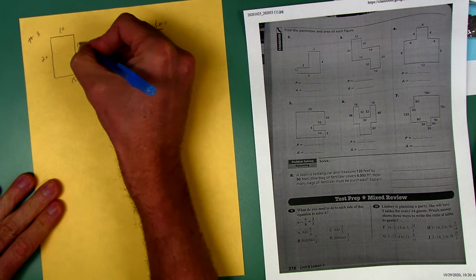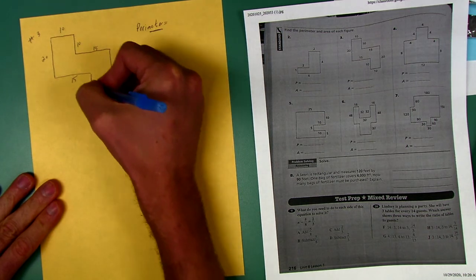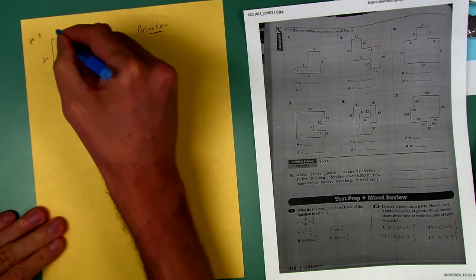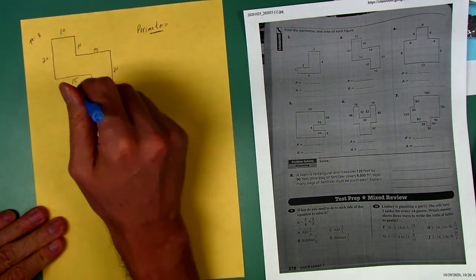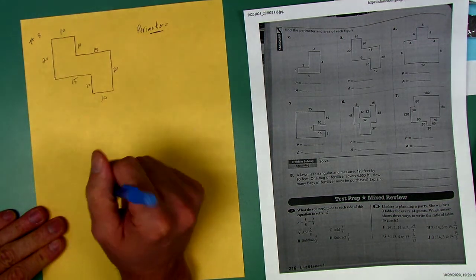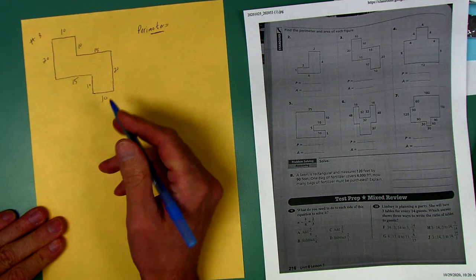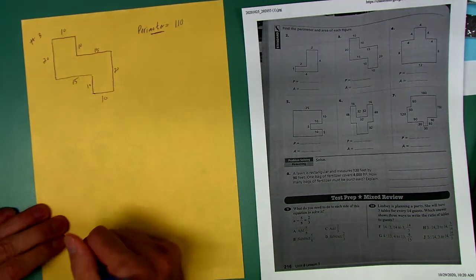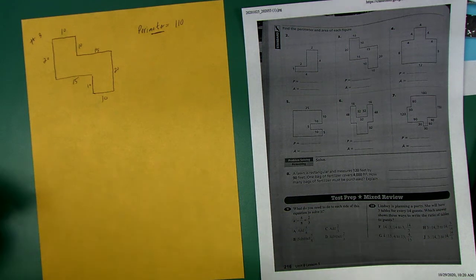So I have a 10 and a 10 and a 15 and a 20 and a 10 and a 10 and a 15 and 20. I got a bunch of 10s and 15s and 20s. I'm going to do the 10s real quick. 10, 20, 30, 40, 60, 80, and then 2 15s is 30. So the perimeter here is 110 units, right? If it was meters, it'd be meters, centimeters, and so on.